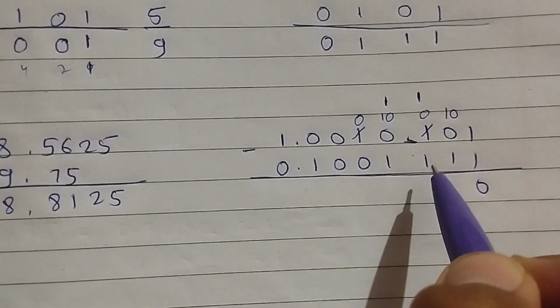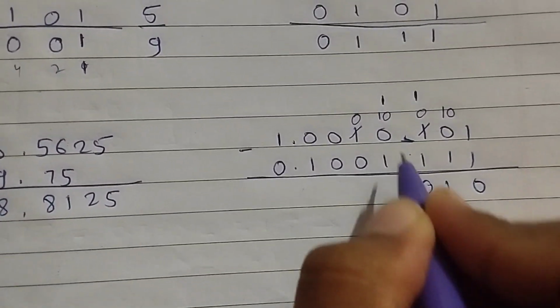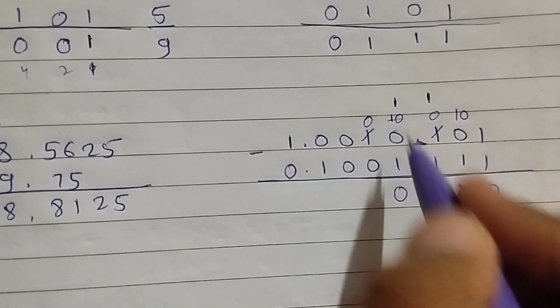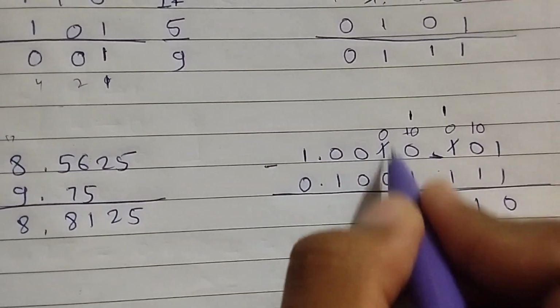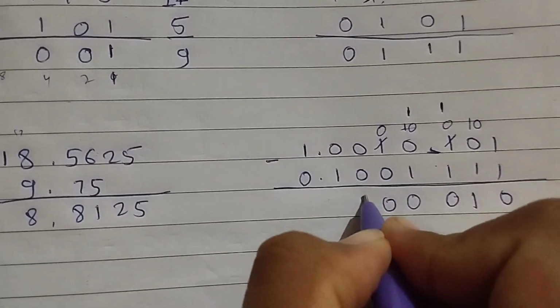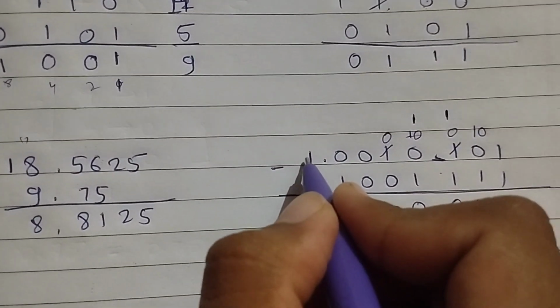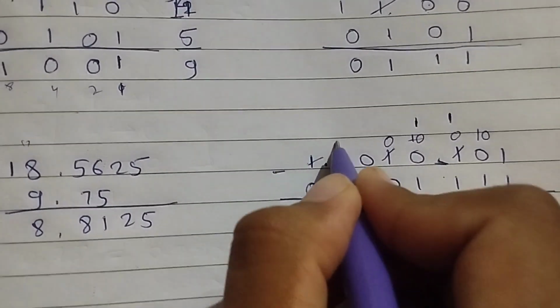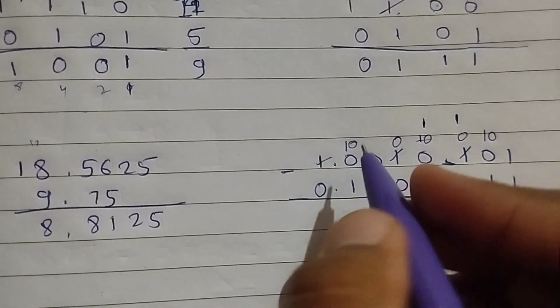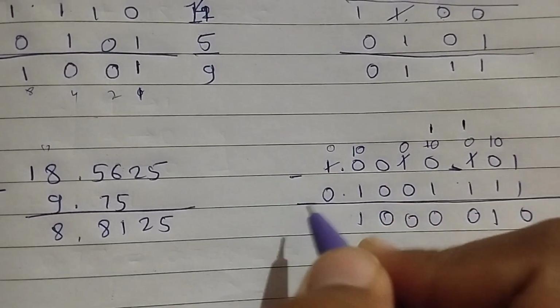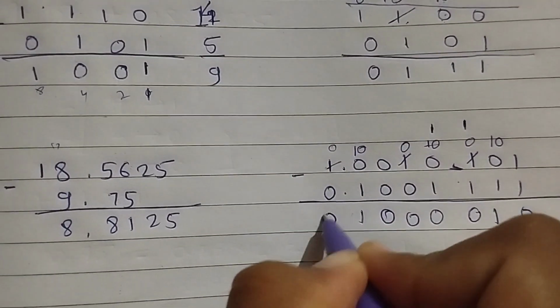Now 1 minus 1 is 0. Here this 1 minus 1 is 0. Now 0 minus 0 is 0. Now 0 minus 1 is not possible. We take a borrow from the previous bit. So now this is the 2. 2 minus 1 is 1. Now here 0 is remaining. 0 minus 0 is 0.